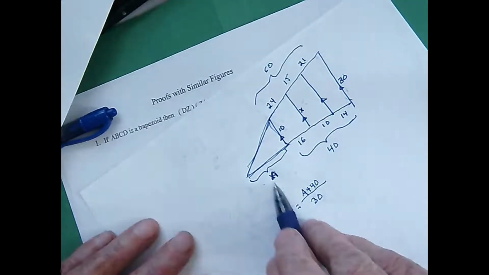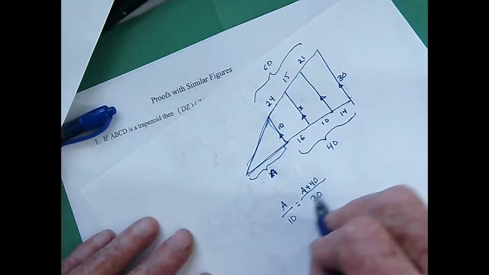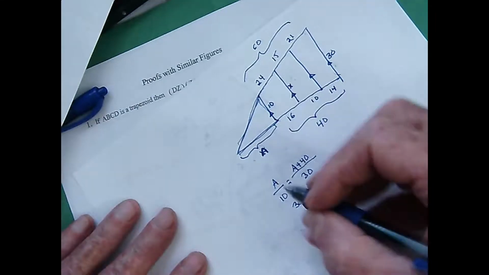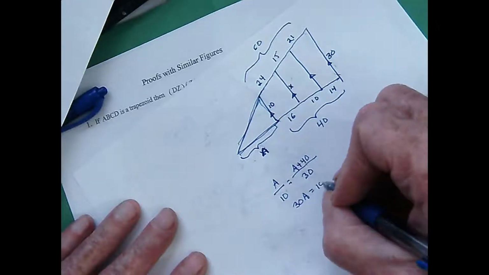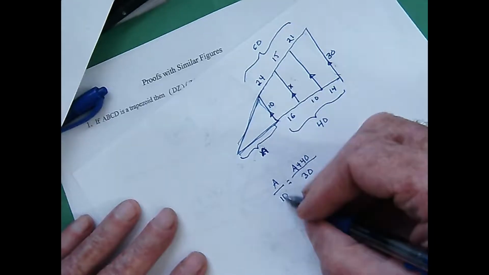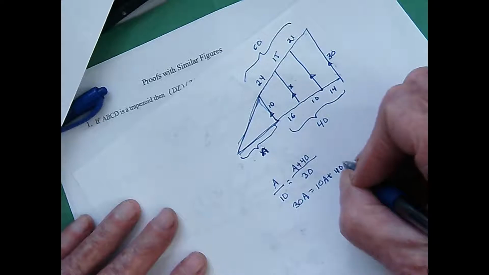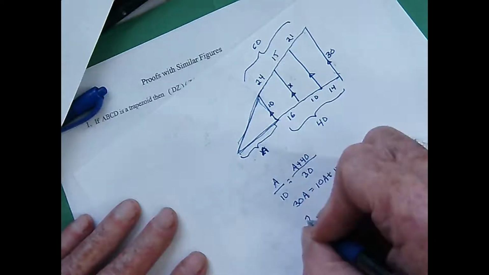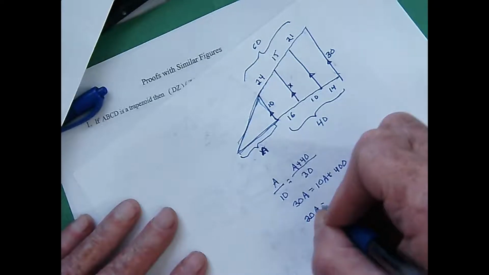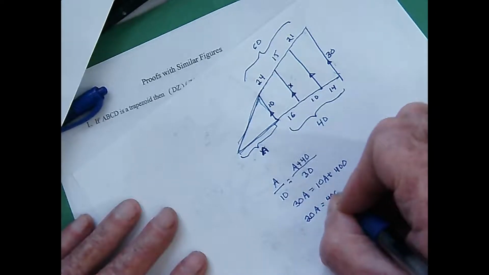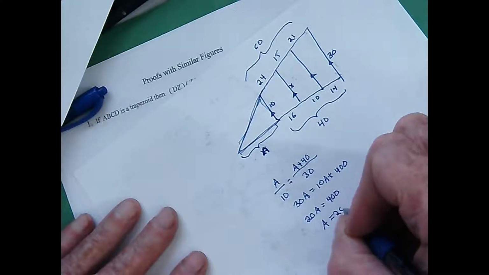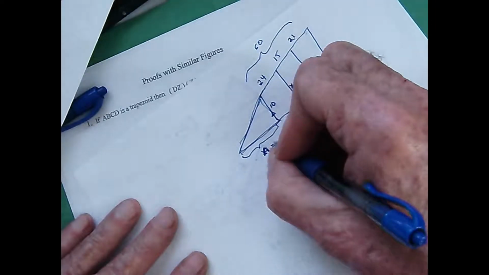This will give me the value for A. I can cross multiply here. That would give me 30A is equal to 10A plus, and 10 times 40 is 400. Going to subtract 10A from both sides, and I got 20A is equal to 400. Divide both sides by 20, and A would equal 20. This length would have been 20.